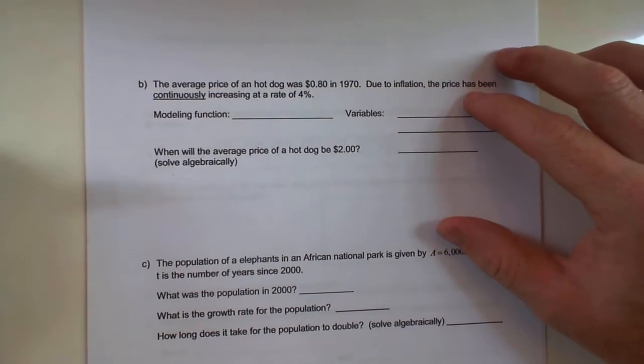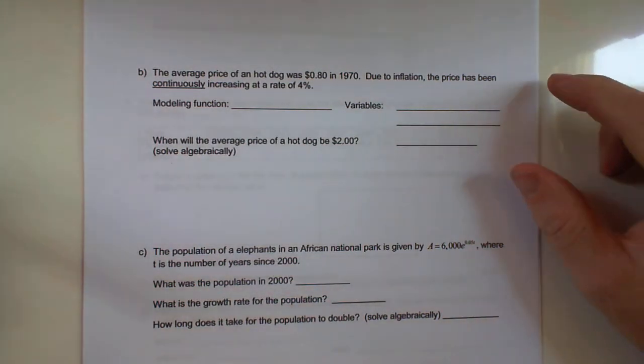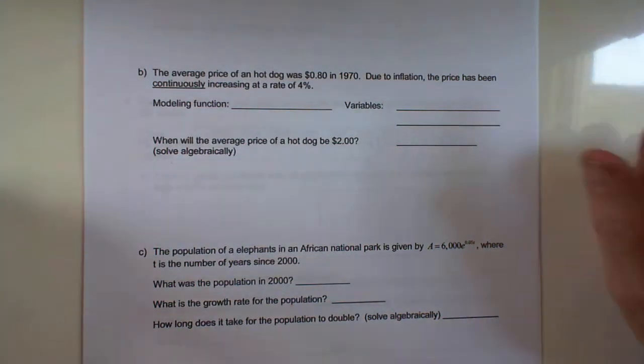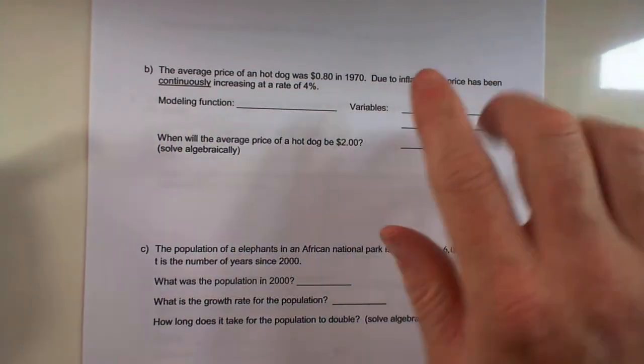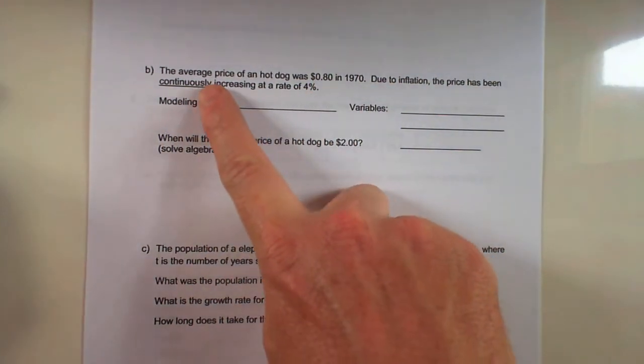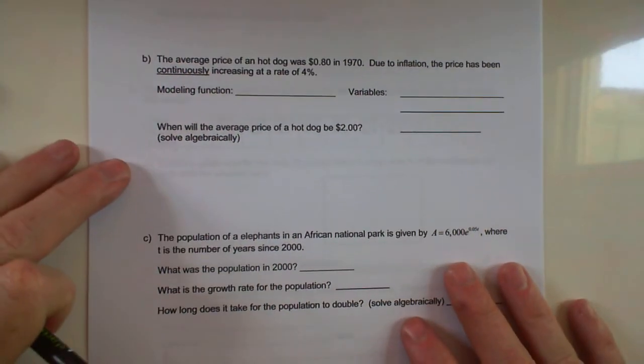The average price of a hot dog was 80 cents in 1970. Due to inflation, the price has been continuously increasing at a rate of 4%. So here we have this word continuously. That means we are using e on this problem.